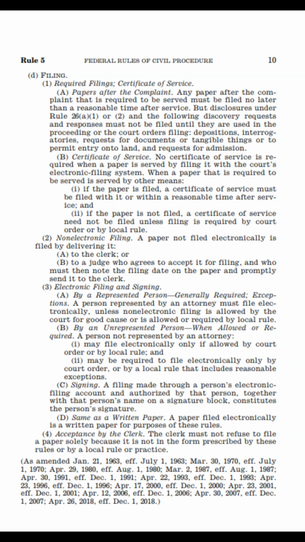2. Non-electronic filing. A paper not filed electronically is filed by delivering it A. to the clerk or B. to a judge who agrees to accept it for filing, and who must then note the filing date on the paper and promptly send it to the clerk. 3. Electronic filing and signing. A. By a represented person, generally required. Exceptions. A person represented by an attorney must file electronically, unless non-electronic filing is allowed by the court for good cause or is allowed or required by local rule.